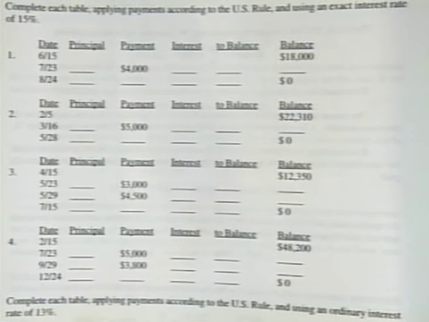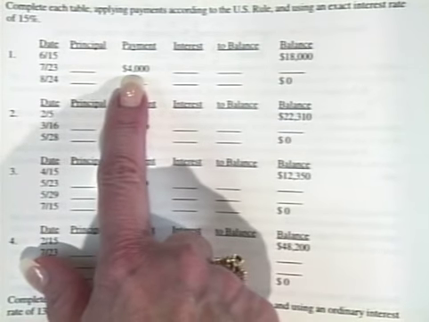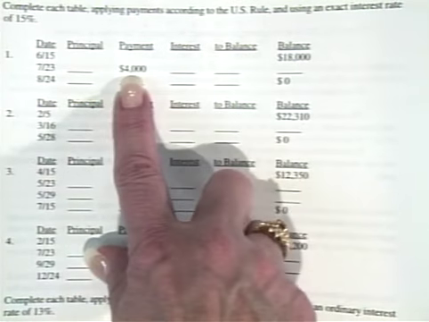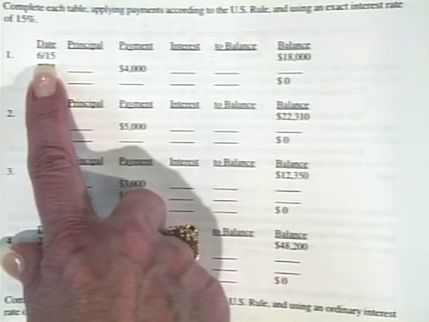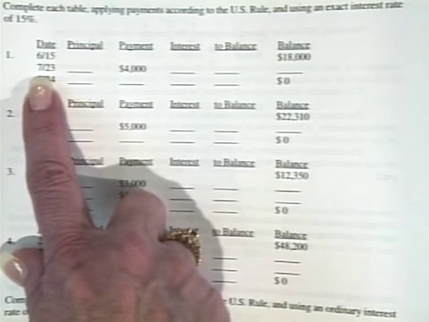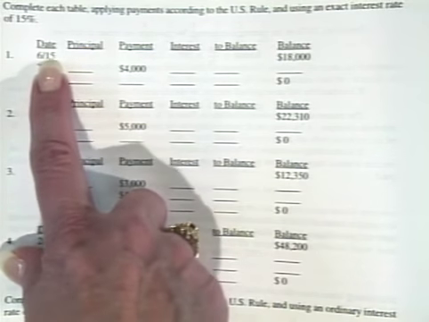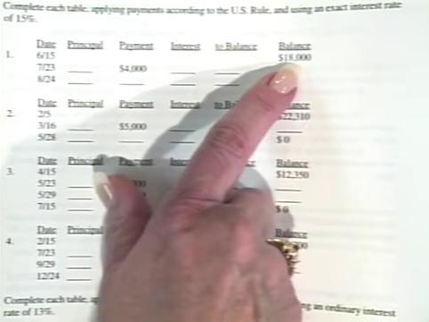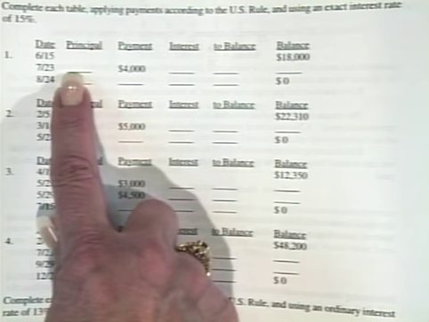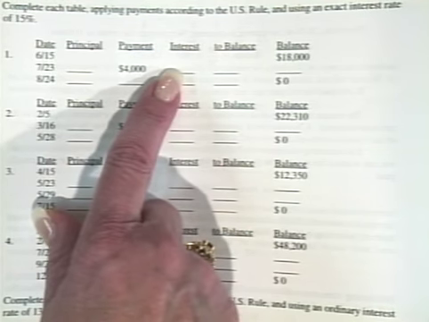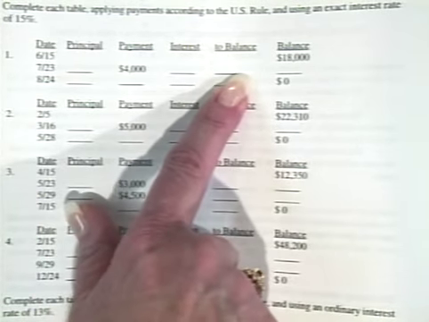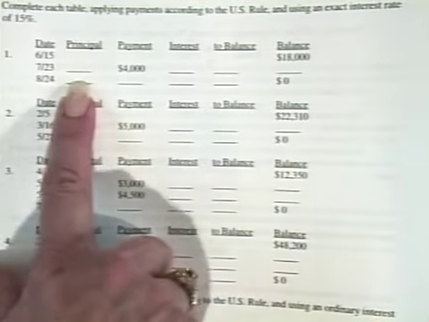So what we're going to do is we borrowed $18,000. We've made a payment on 6/15. We're going to look up that date. We made a payment of $4,000 on July 23rd, so we're going to figure out how many days have passed, calculate the interest. This $18,000 will come over here and be the principal. When we calculate the interest, that's how much goes to interest. The rest will go to the balance. We'll subtract from the $18,000 the amount that went to the principal to come up with a new number, bring it back over.